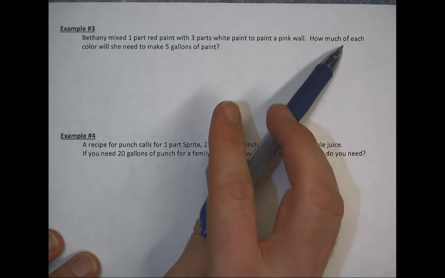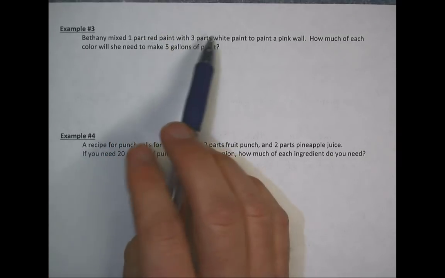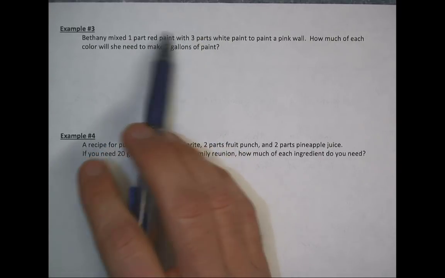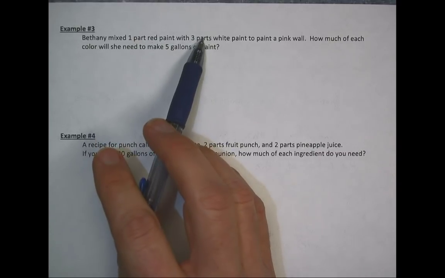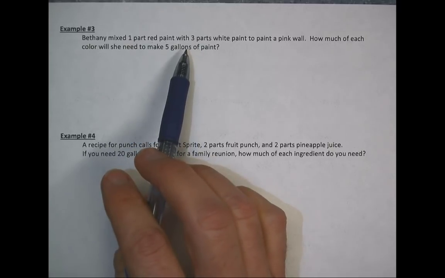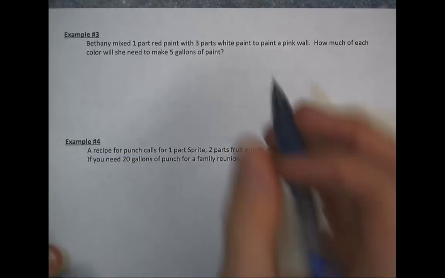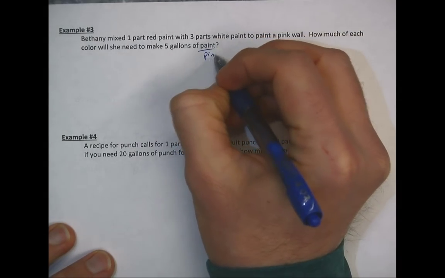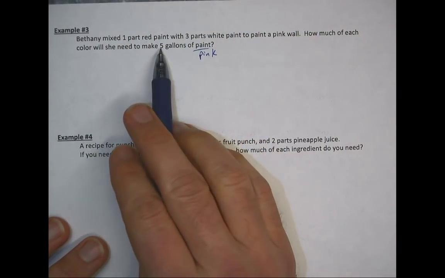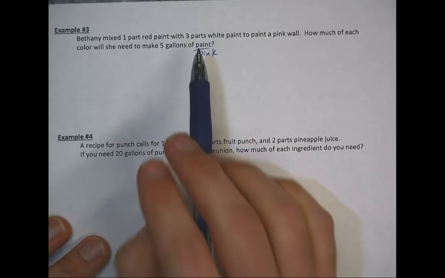How much of each color will she need to make 5 gallons of paint? So basically, here's what's happening. She's mixing red and white. Not an equal amount of each. 3 times as much white to the red, and that creates the pink that she wants for her wall. And so if she wants to make 5 gallons of paint total, so not 5 gallons of this, not 5 gallons of this, 5 gallons of pink paint. This is the pink paint. So the total red and white together has to equal 5 gallons, but they need to be split up in this ratio so that we end up with pink.